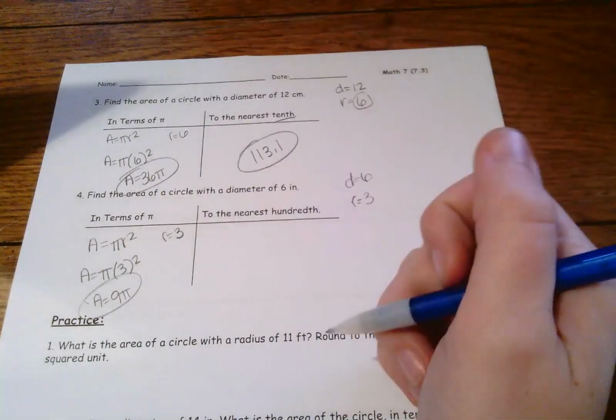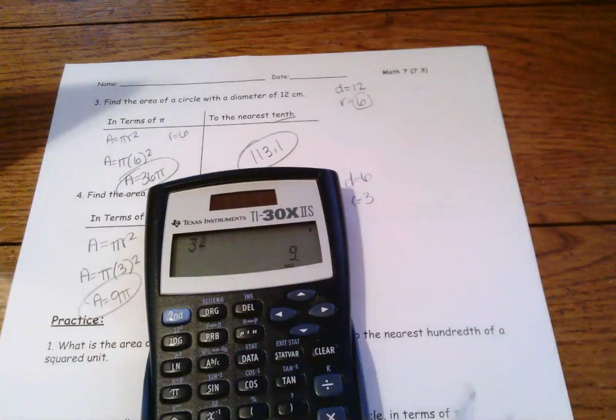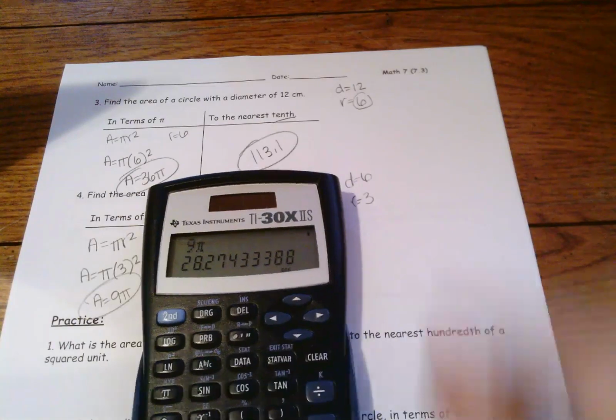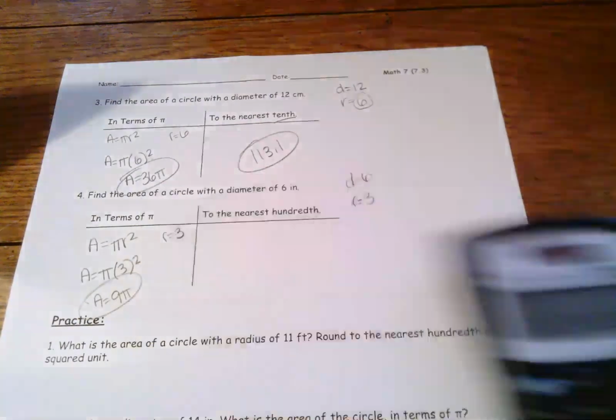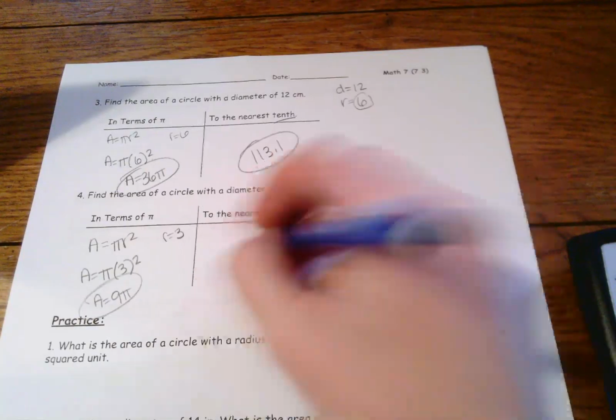All right, so then when we go ahead over here to the nearest hundredth, I'm just going to do 9 times pi in my calculator. And I get 28.3 when I round to the nearest hundredth. So I have 28.3 inches as my answer.